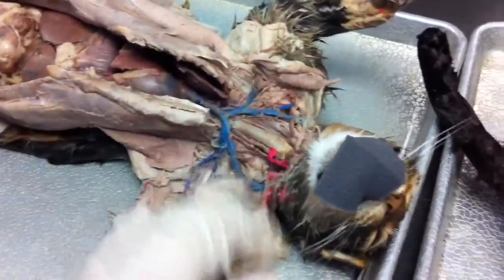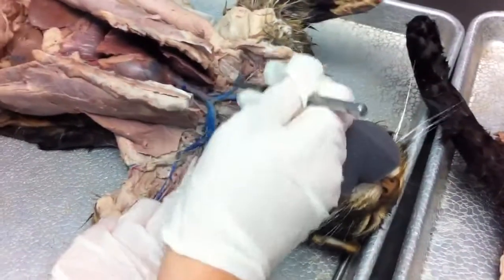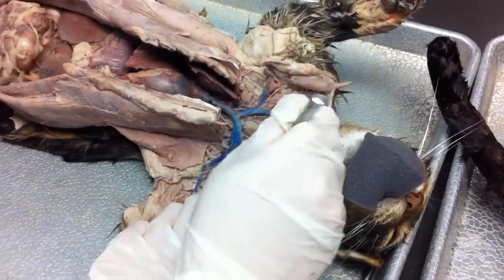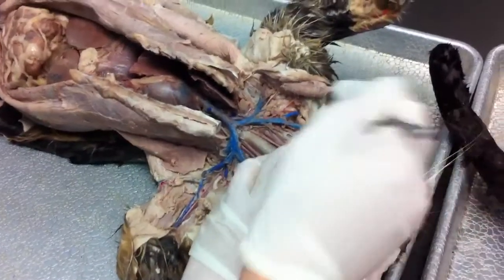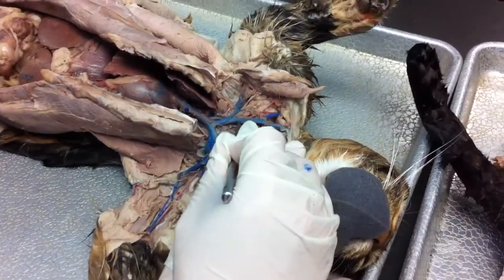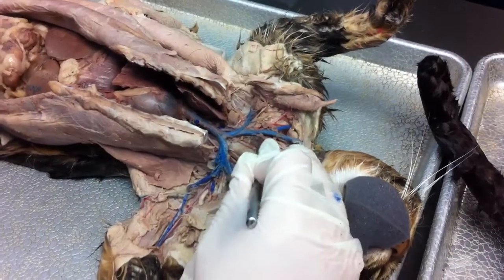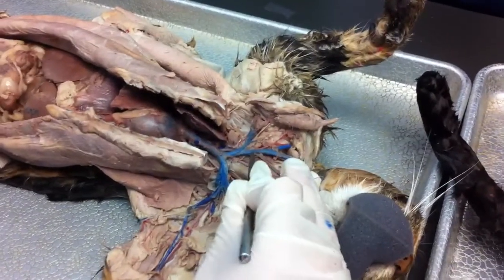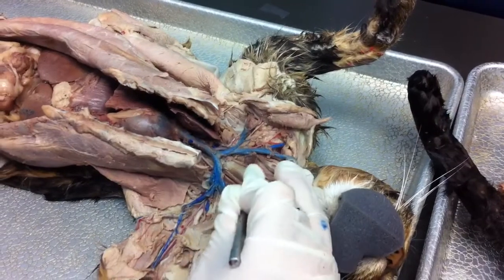Okay. Now, not only do you have the branch that goes off to the arm, but you have the branches that go off to the head. It's actually dissected a little better on the right side, so we'll look at this one first. So you can see this guy where it starts to come up towards his head. This is the right external jugular vein.